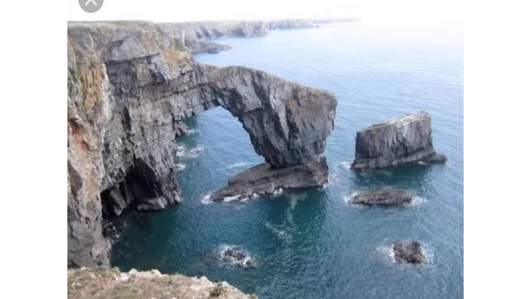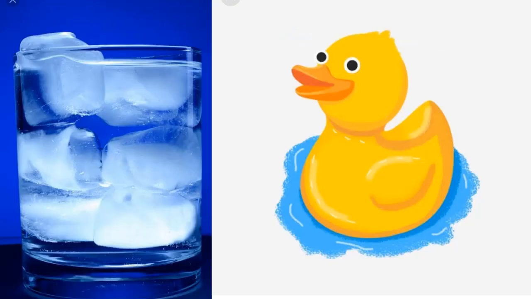Now, let me explain why the rock sinks in the river. It is because of its higher density. Ice and a toy will float in the water just because of their less density. There are many things which float or sink. Floating things have the power to rise in the water.